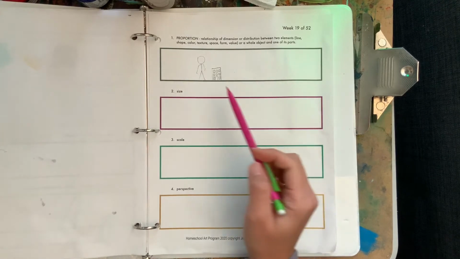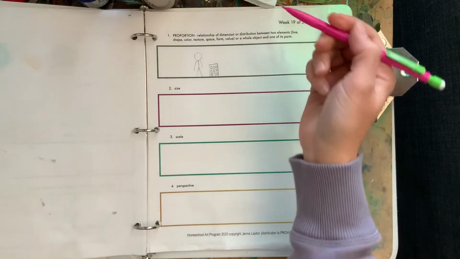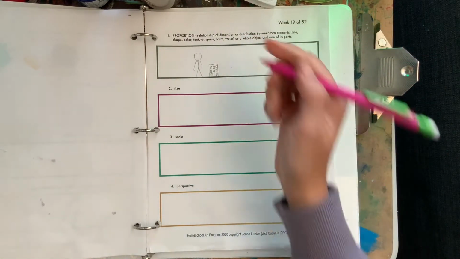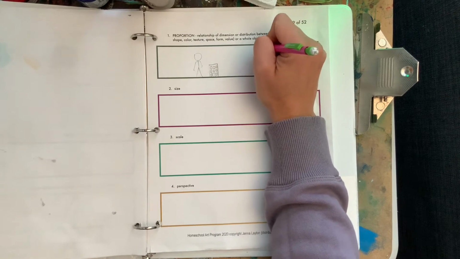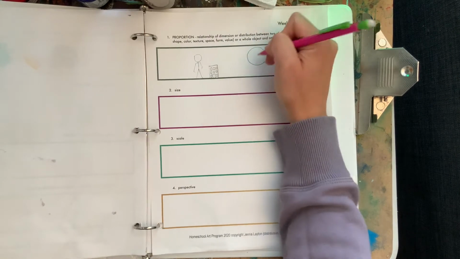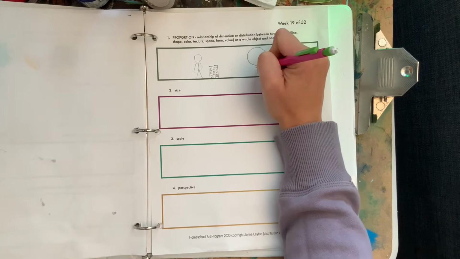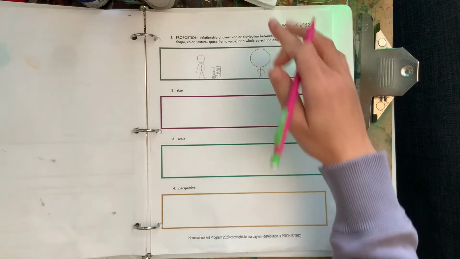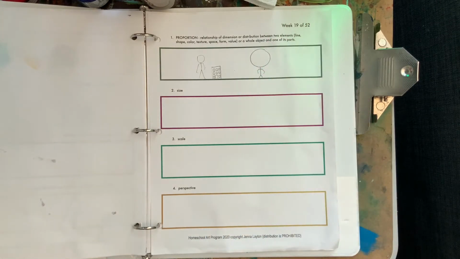It can also be the proportion of a part to a whole. So again, if we drew a person, but their head was really big and their body was really small, then it's out of proportion. These are both out of proportion to what we naturally see, but it is a tool that artists use and play with.